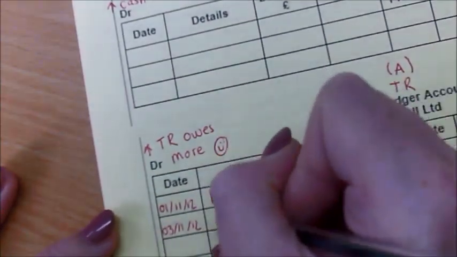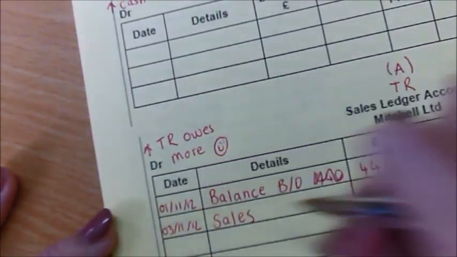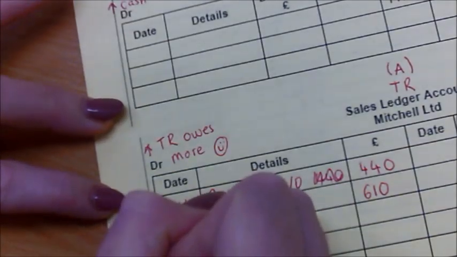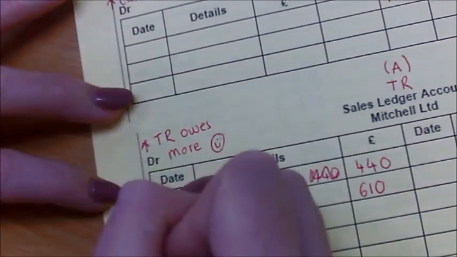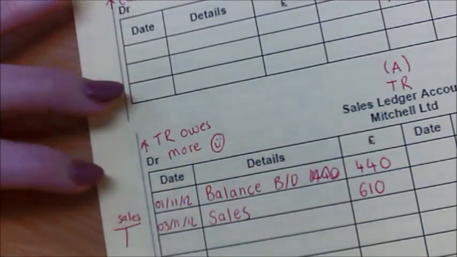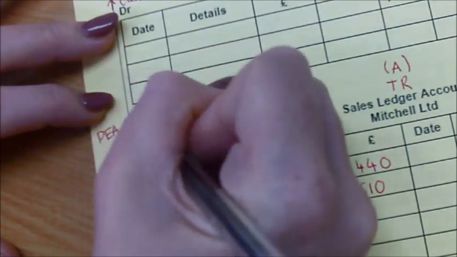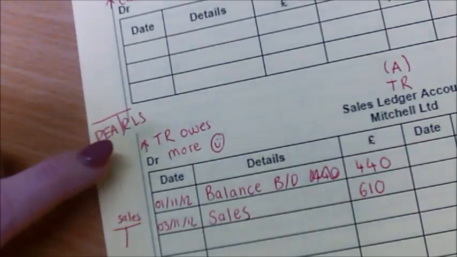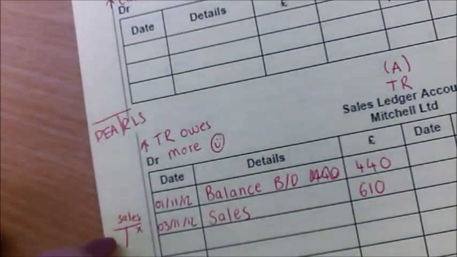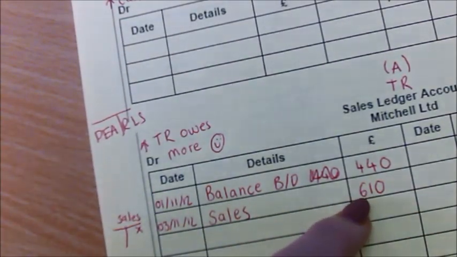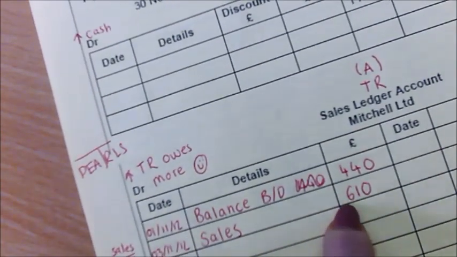Now the other account involved is the sales account. And what you can do in your margin, just to make sure you have got a debit for every credit, is you can draw out your sales account. Okay, I'm going to write pearls here again so you can see. We have lost the inventory, so we would credit the sales account, but we have gained a trade receivable, so we would debit the asset accounts. For every debit, there would be an equal credit.